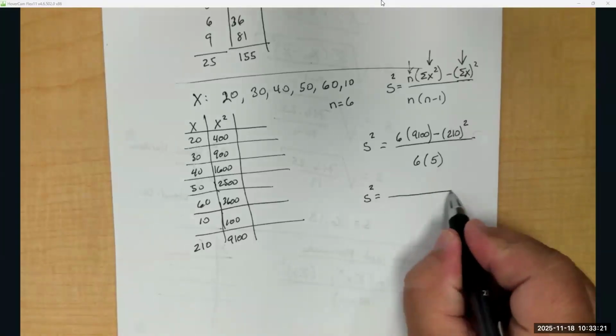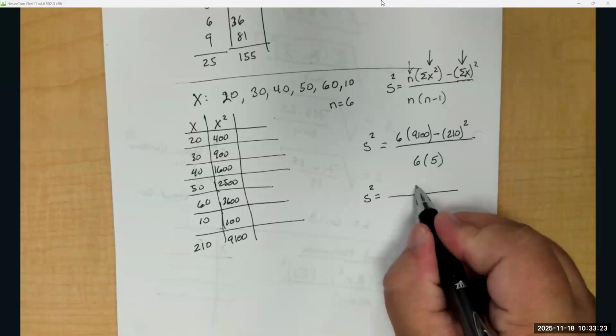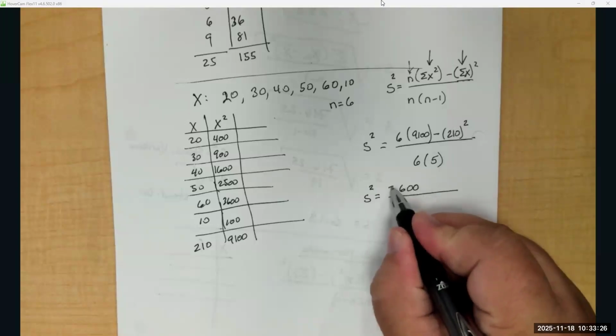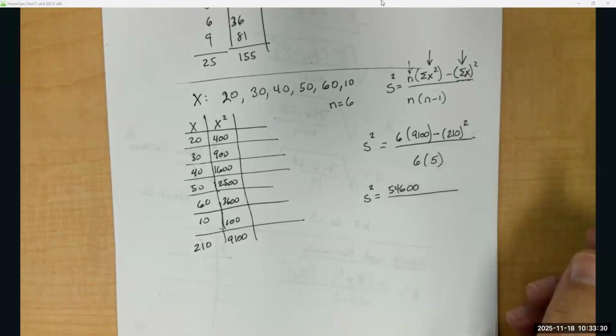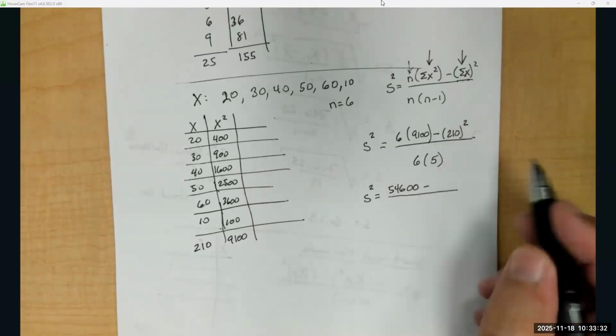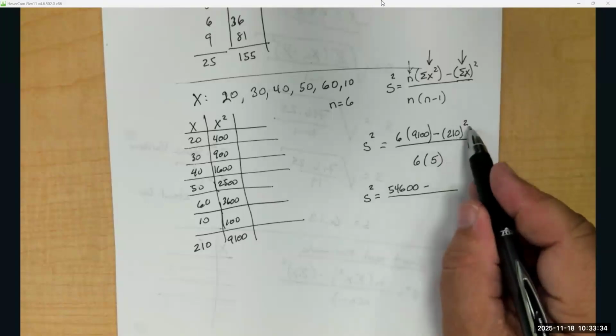Well, let's do it piece by piece then. Six times 9,100 is 54,600. 210 squared.